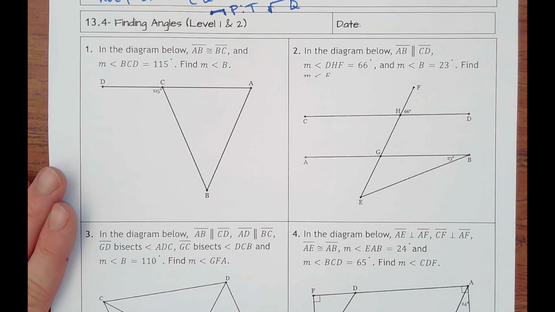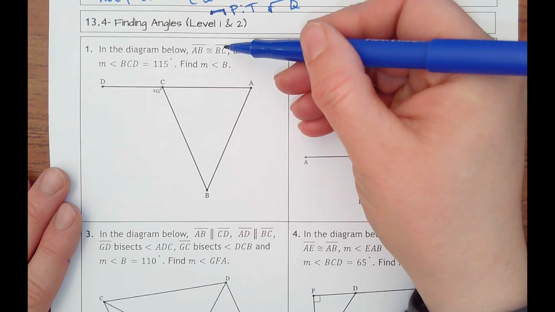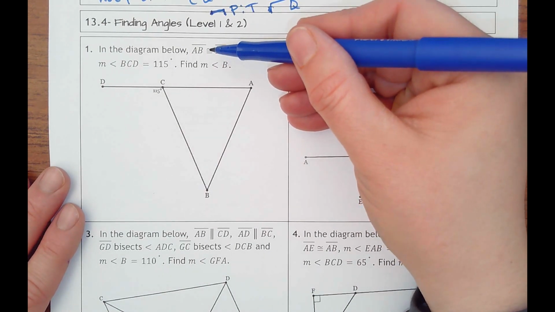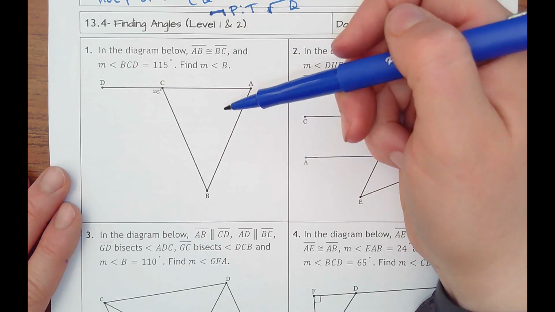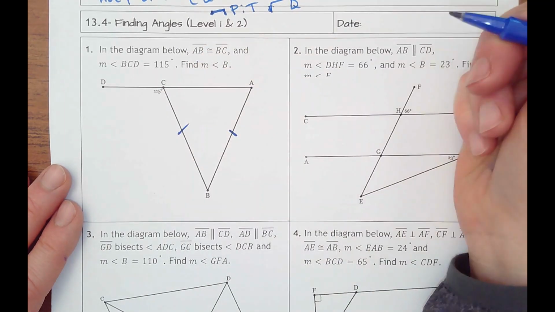Lesson 13.4 is finding angles level 1 and 2. It says, in the diagram below, segment AB is congruent to BC. Remember, congruent means that they're exactly the same shape and size. It's just a mirror image of itself, or a copy and paste kind of situation. So I'm going to put that AB is congruent to BC with these little tick marks.